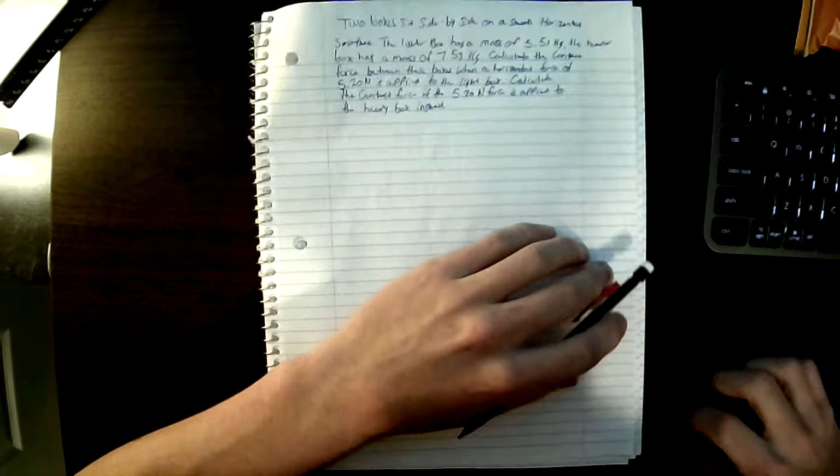Alright, so the problem reads, two boxes sit side by side on a smooth horizontal surface. The lighter box has a mass of 5.51 kilograms and the heavier box has a mass of 7.53 kilograms. Calculate the contact force between these boxes when a horizontal force of 5.2 newtons is applied to the light box.